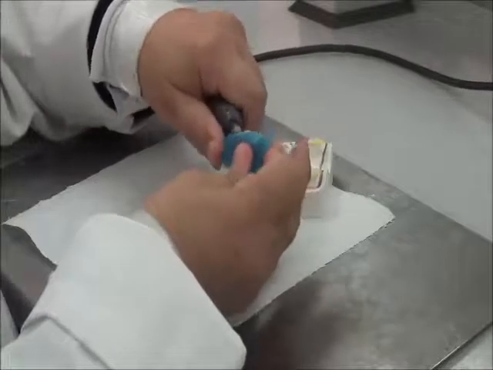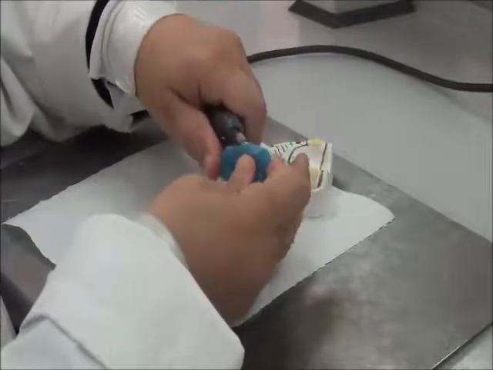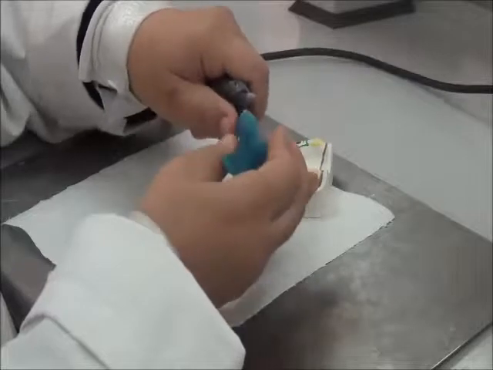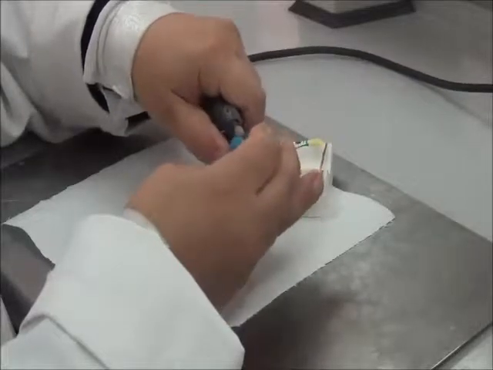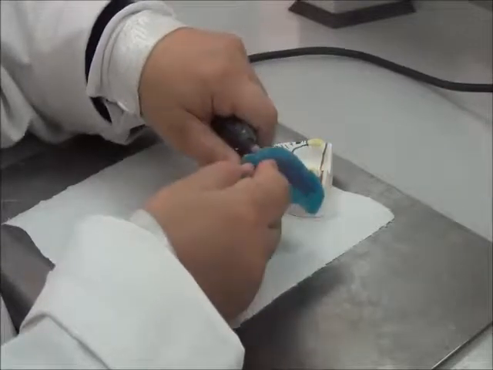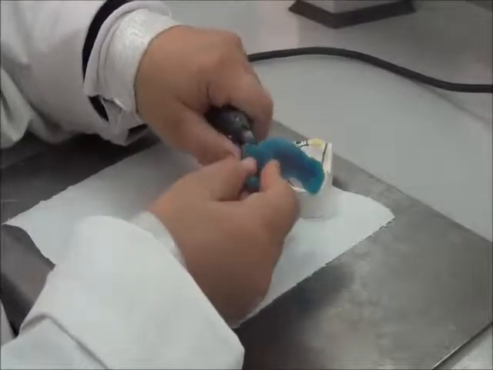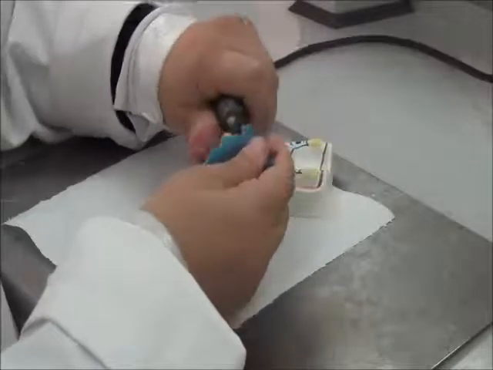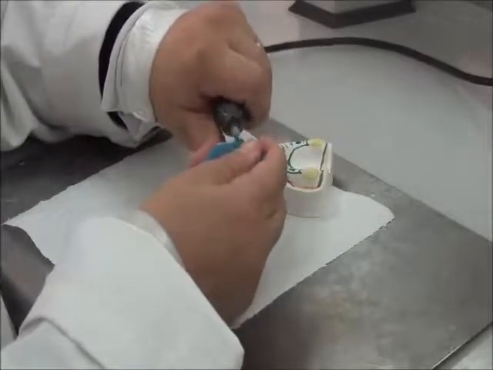Further smoothing the surface, going around the border from the upper side, going into this notch and smoothing it, and making sure that all of the edges are not sharp.